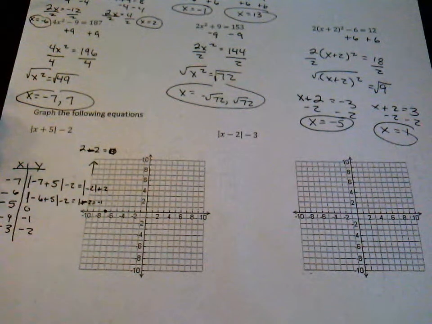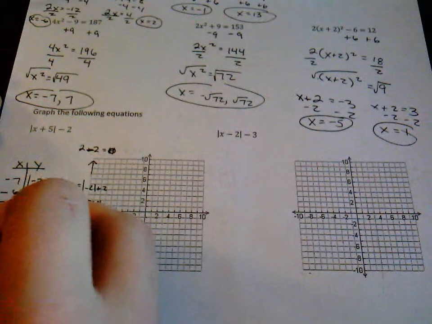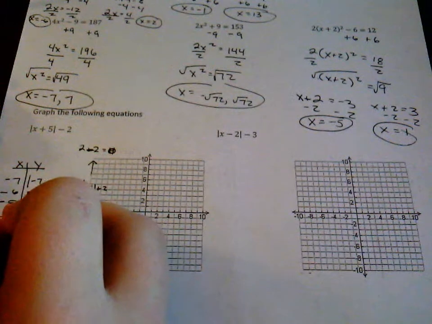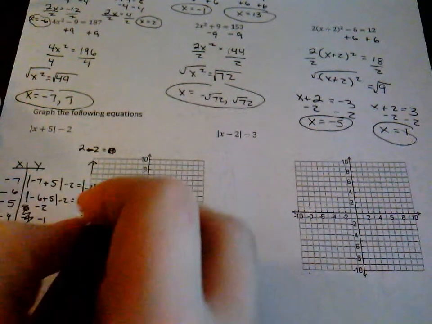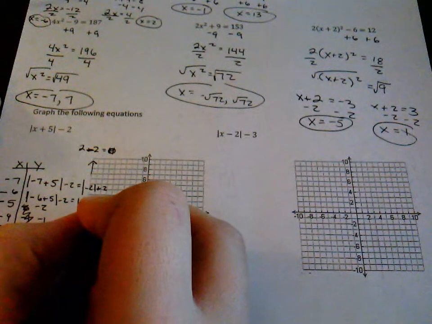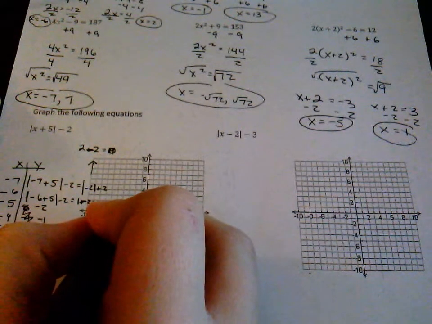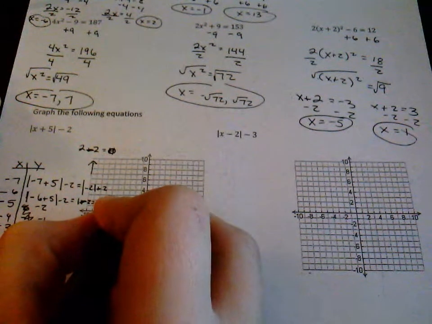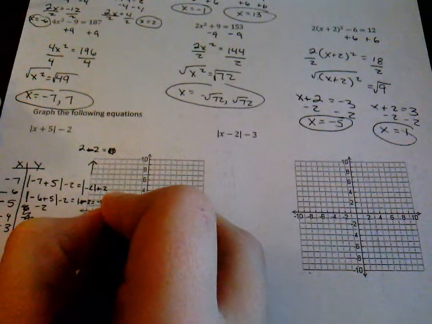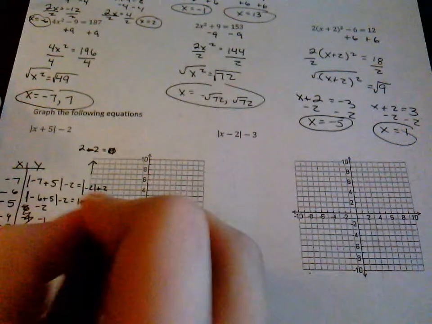Negative 7, 0. Oh, my bad. This should be negative 2. Negative 1, 0. Okay, negative 7, 0. Negative 6, negative 1. Negative 5, negative 2. And your graph should end up looking like that.